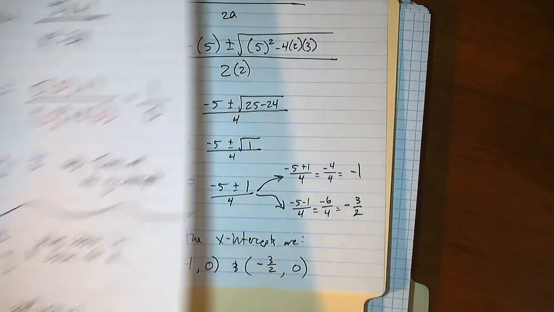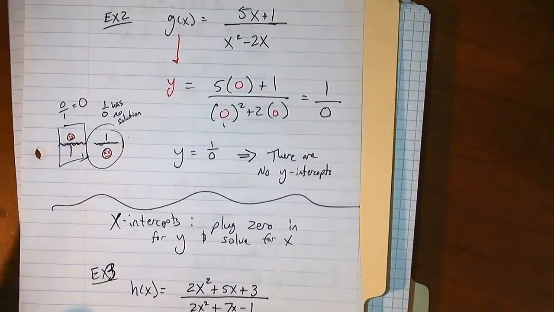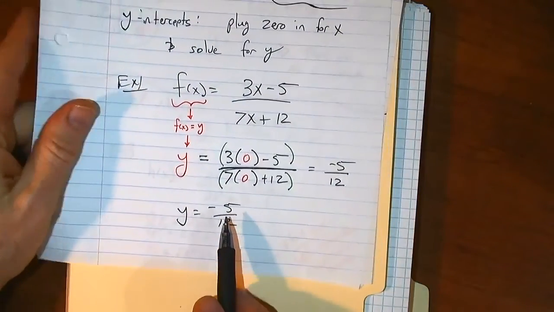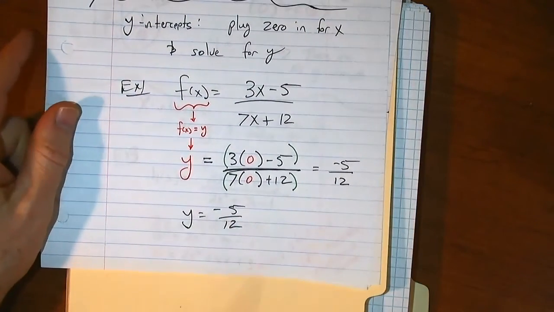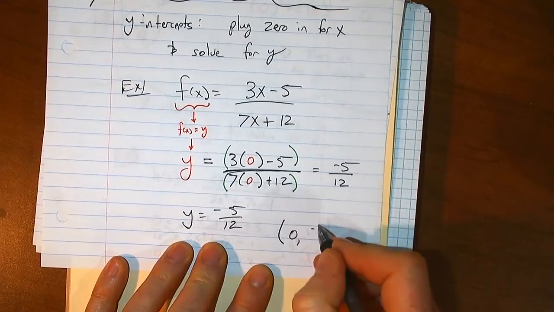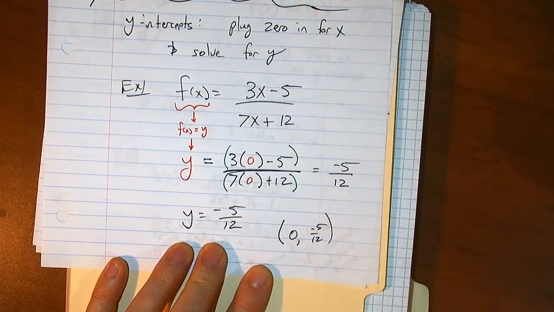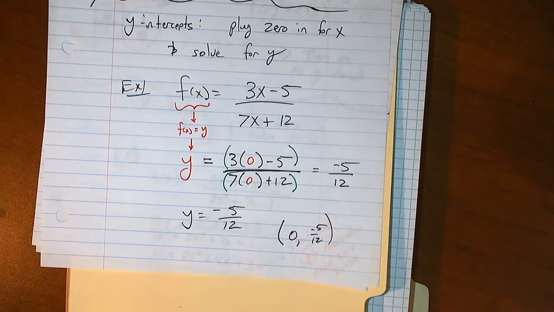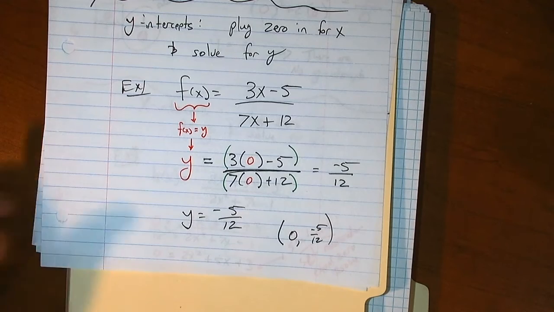All right, so that takes care of everything. Oh, I do maybe want to go back real fast. On example number 1, notice I did not write this as an ordered pair. That's my y-intercept, but my ordered pair would be, remember, (0, -5/12). Okay, so don't forget about that, like I did. All right, so I think that takes care of this particular video.